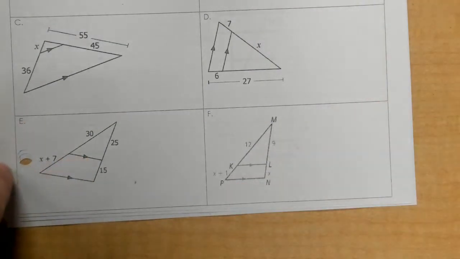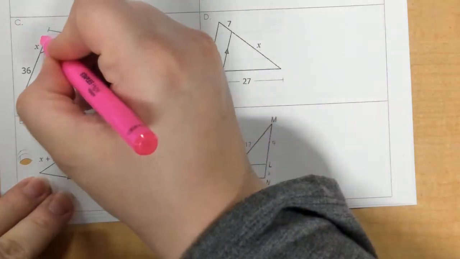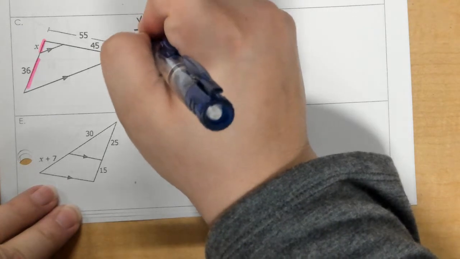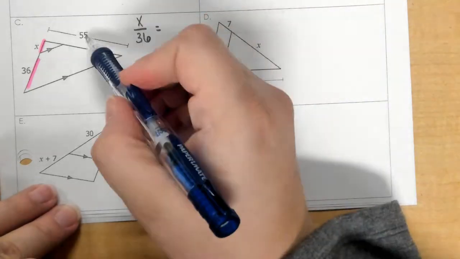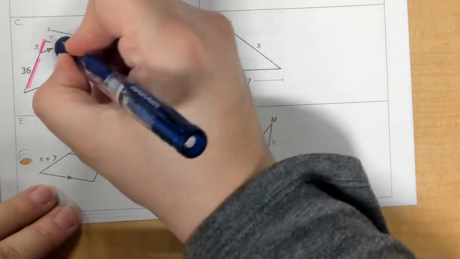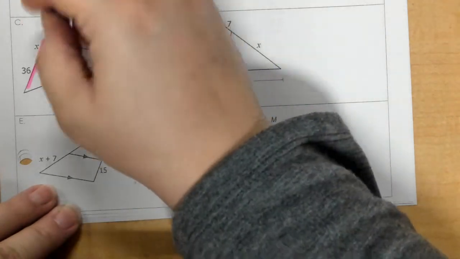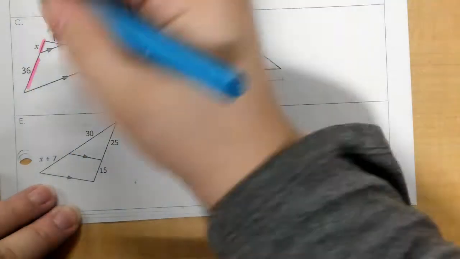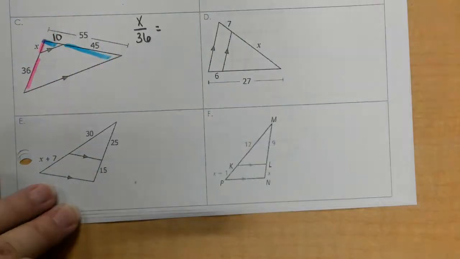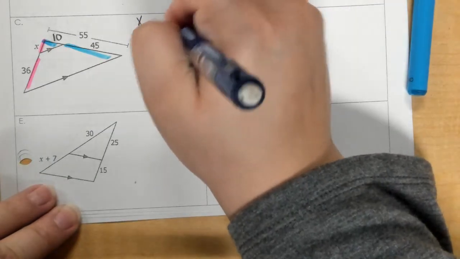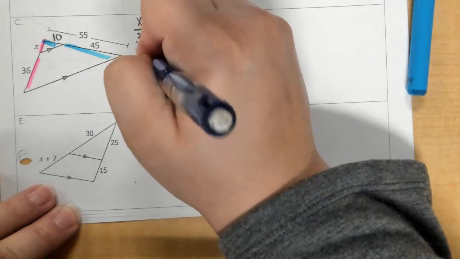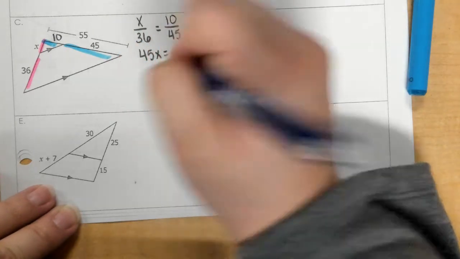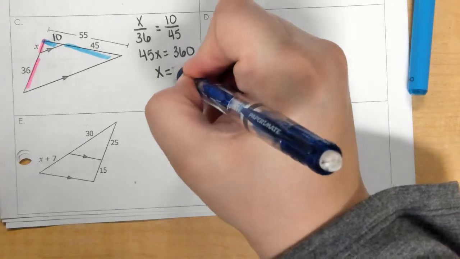For letter C, I would do x over 36. And then I would do 55 minus 45 and get 10. And then I would do 10 over 45. I would cross multiply, and if I divide by 45, we get x is 8.